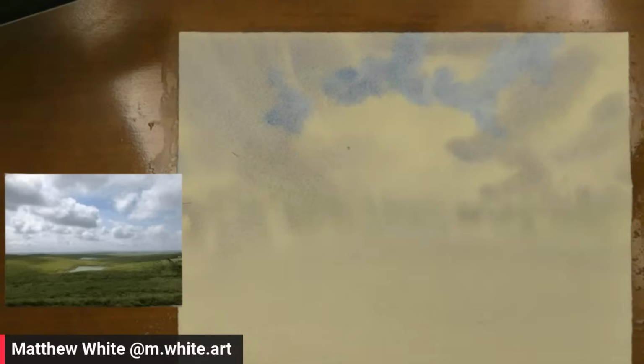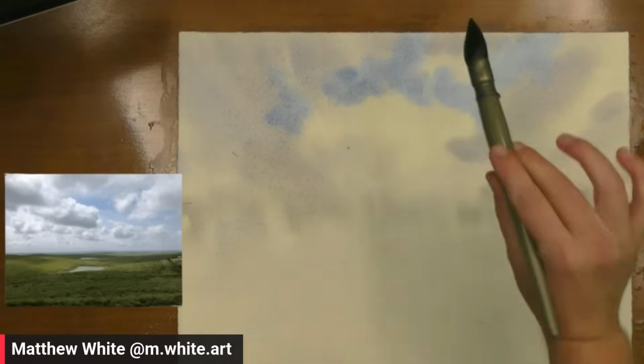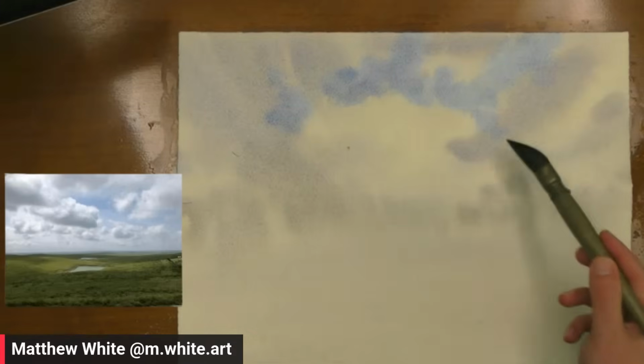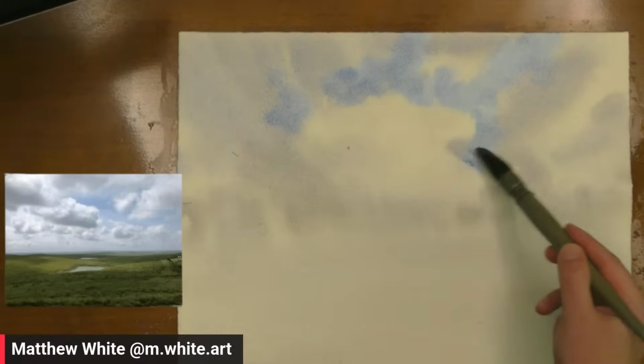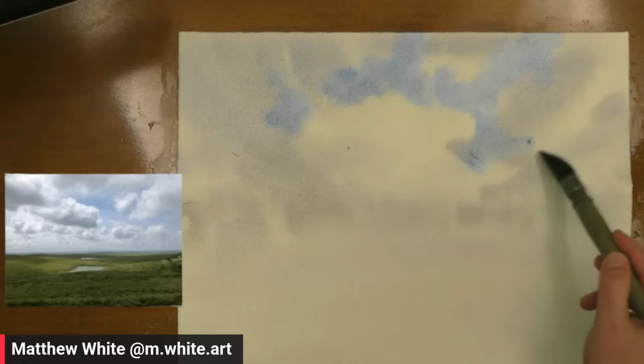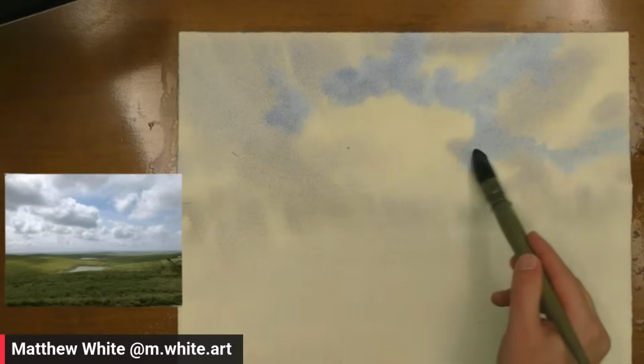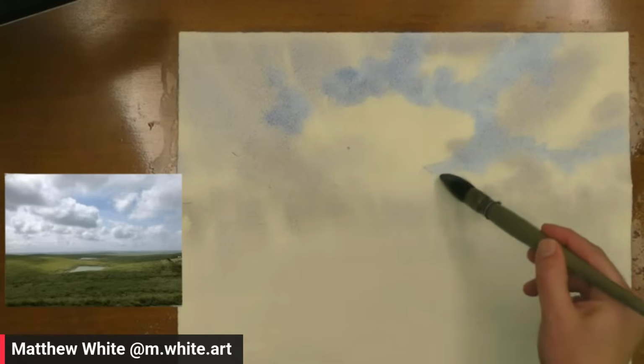All right, I'm going to keep working down the scene with the blue. I'm going to add just a little bit of more cerulean into the mixture. And we're slowly giving some form to these clouds.